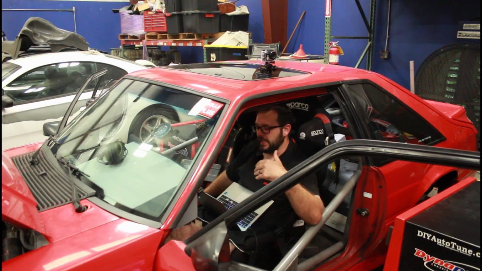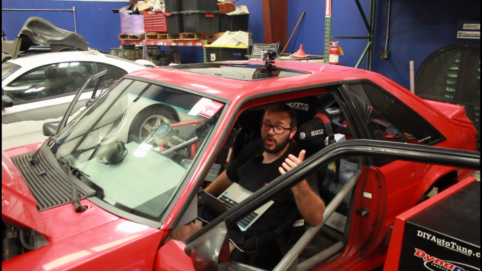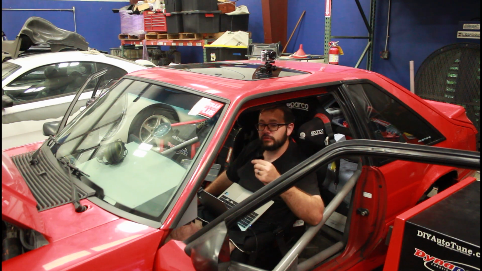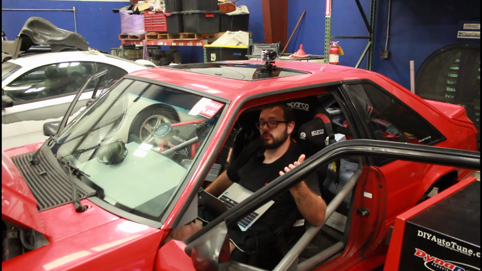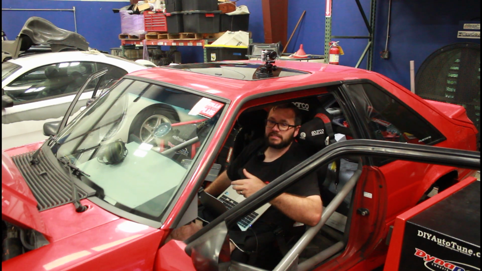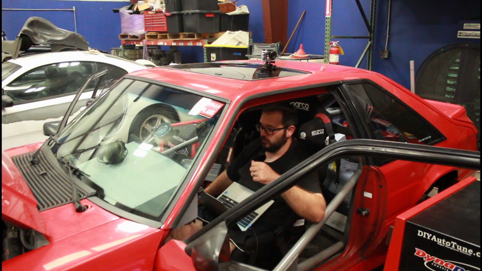Now, because I don't have a whole lot of time to get fancy on this particular tune, I'm just using basic time-based acceleration enrichment, which, to be honest, is all I ever use on my own vehicles as well, because once it's dialed in, it works really, really well. At some point in the future, I'll get into those more advanced acceleration enrichment strategies. But let's take a quick minute and review what I've got set up to get a really crisp throttle response out of Foxbody 41.